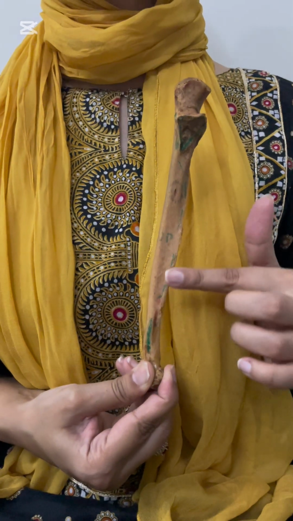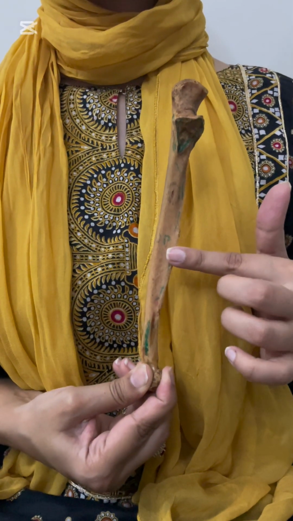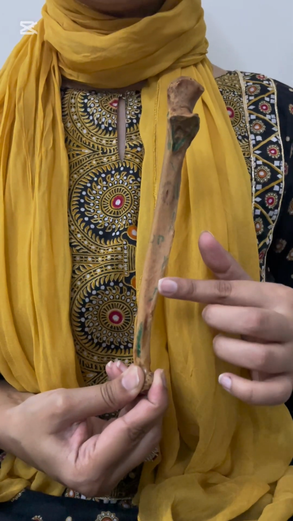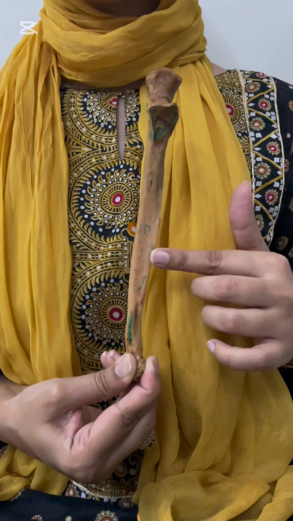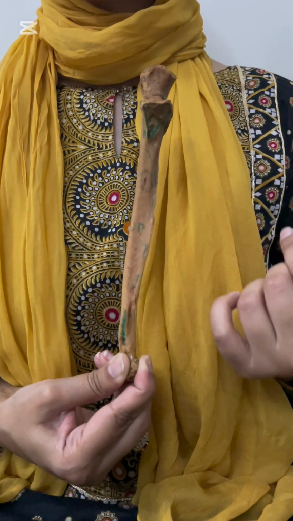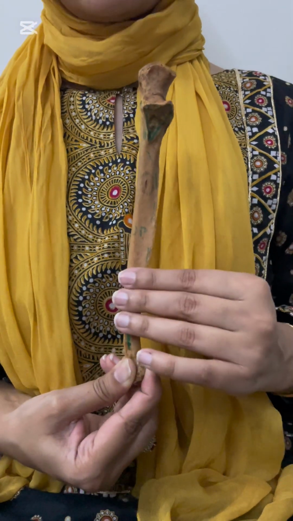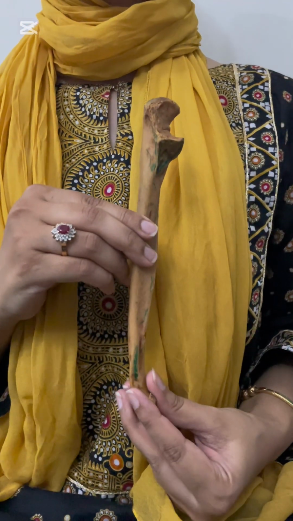Plus, this sharp interosseous border should be facing laterally towards the radius, because the interosseous membrane has to be attached on this border of ulna and on the medial border of the radius. So this is the bone of the left side.